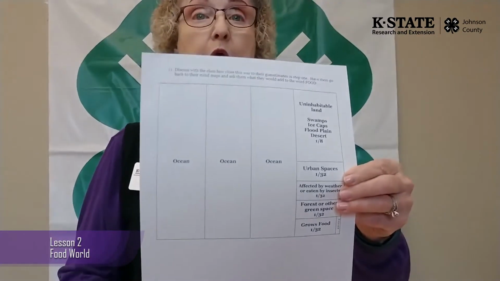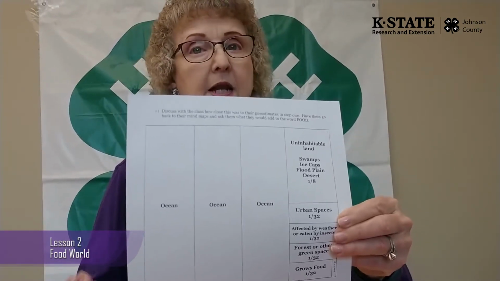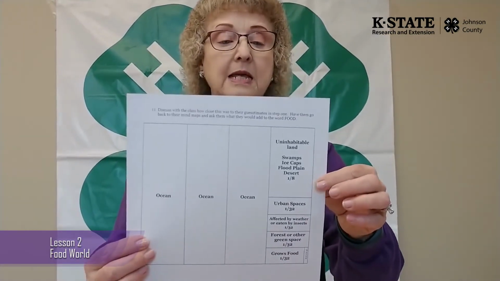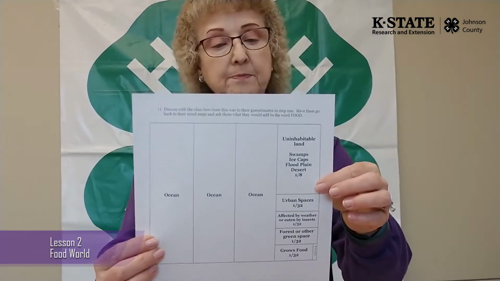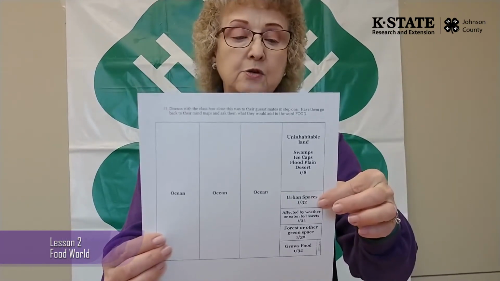Students just assume that since we live in Kansas, food is abundant and easy to come by. But what you're going to show them is this: there are parts of the world, 3/4 of it, that is all ocean, so food cannot be produced. We can get fish, but not in big enough portions to feed all the people. Then you're going to find you have uninhabited land: ice caps, floodplains, deserts. Can't grow food there.